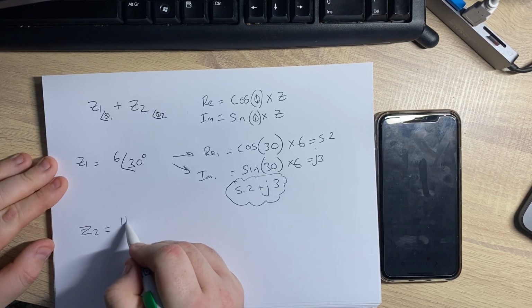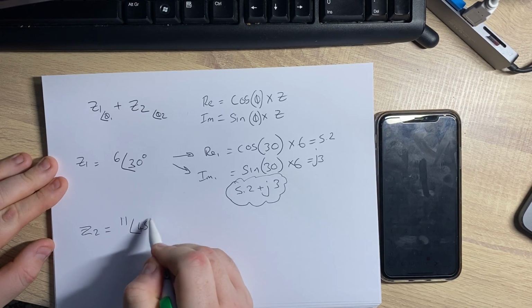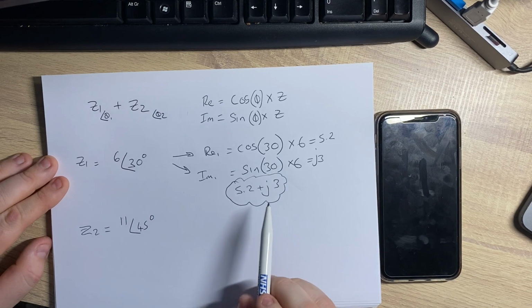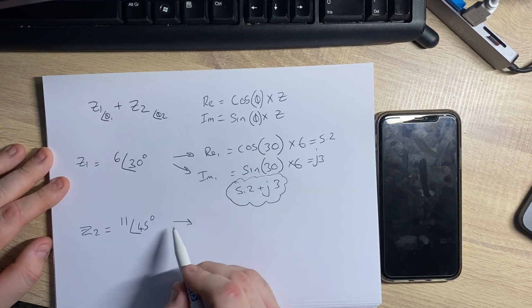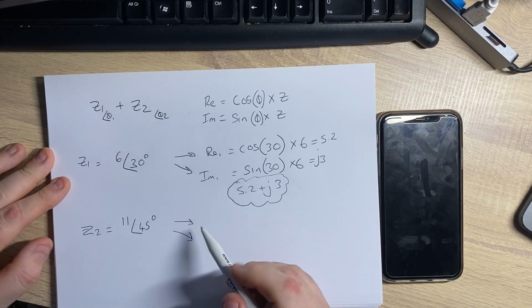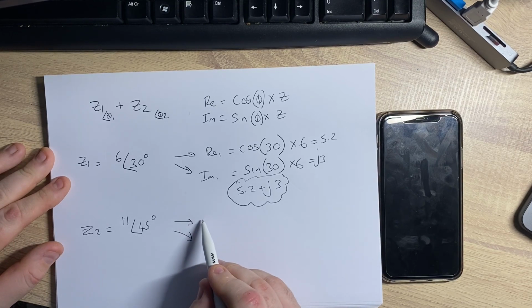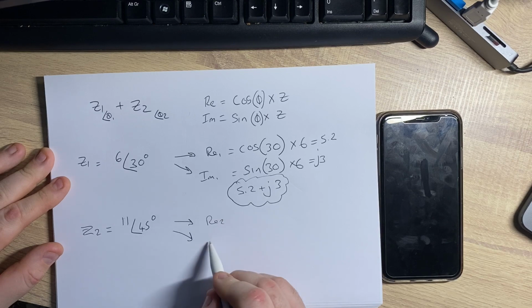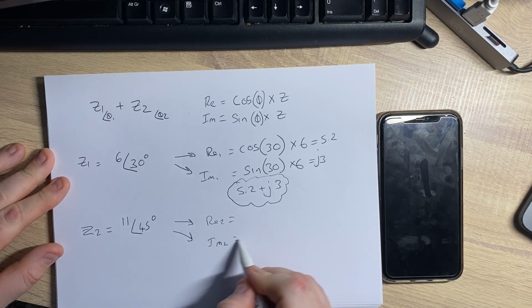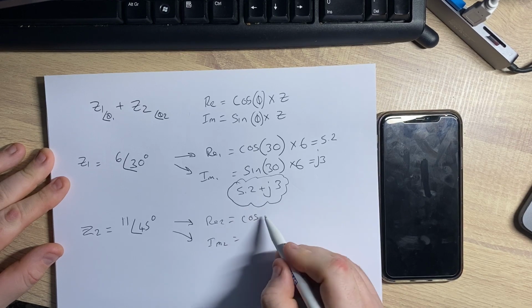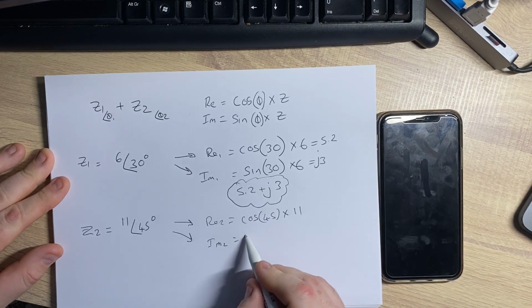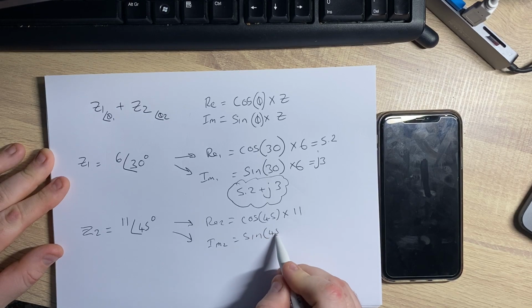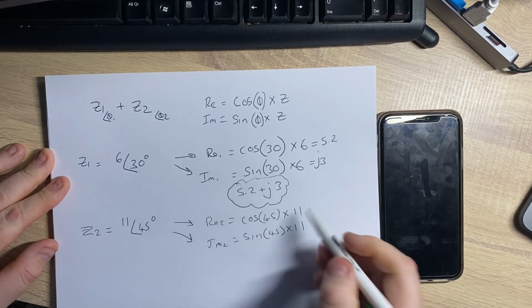So Z2 is 11 at an angle of 45 degrees. So to get our real and imaginary from this, we say that our real 2 and our imaginary 2 are cosine of 45 times by 11 and sine of 45 times by 11.